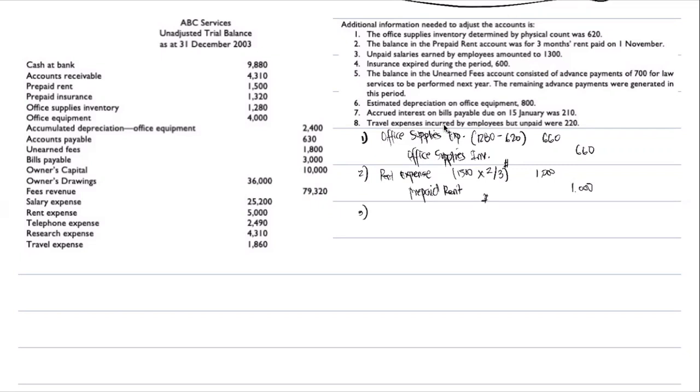Number 3, unpaid salaries earned by employees amounted to 1.3. So this is an accrual. So we have here salaries expense, and we can use accounts payable na lang, 1,300.